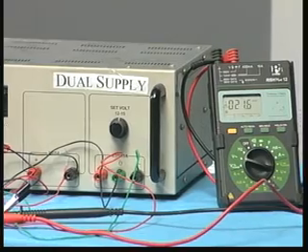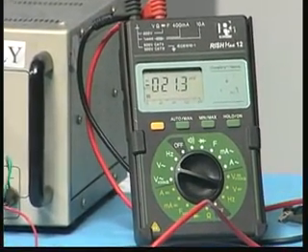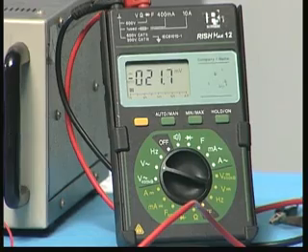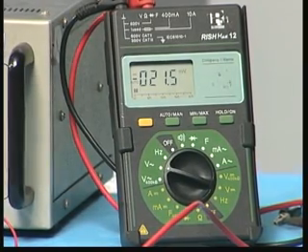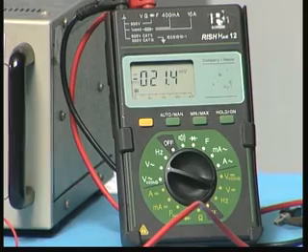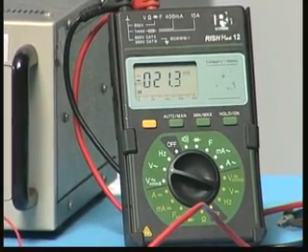There is a slight variation, it is not perfectly 20 because this 10k resistor is what I read from the color code, but the actual resistance can be slightly different from 10k, maybe 9 point something or 11 point something. There is a 10% tolerance, and therefore it can be slightly different from 10k.